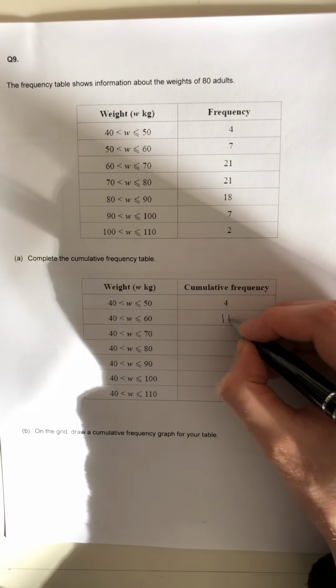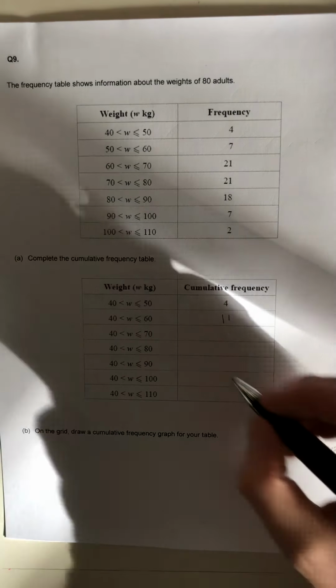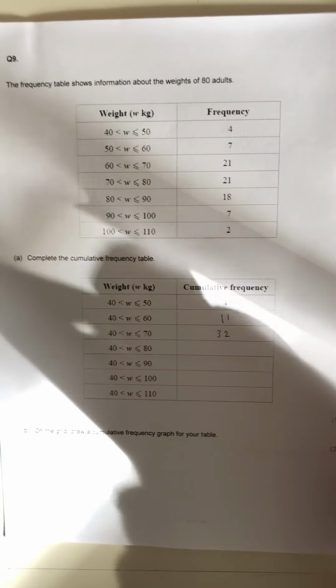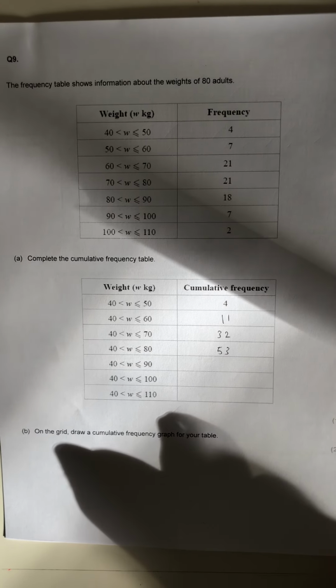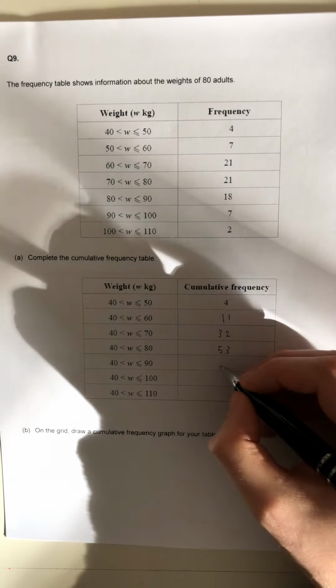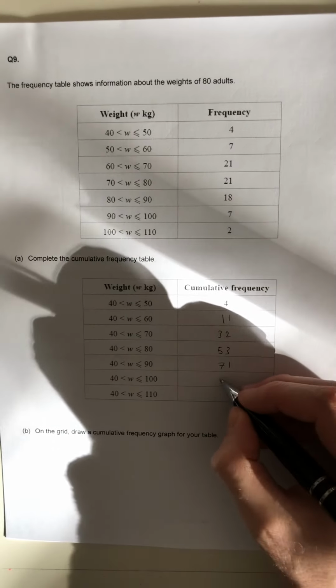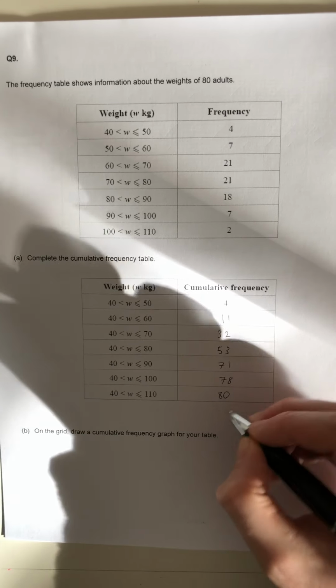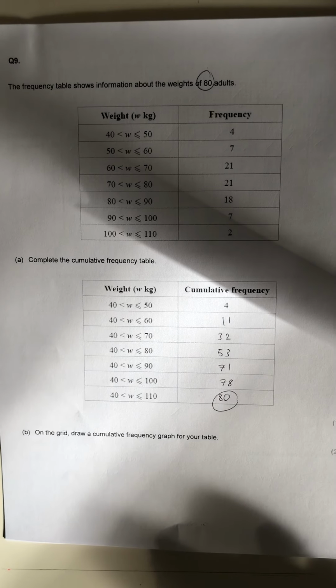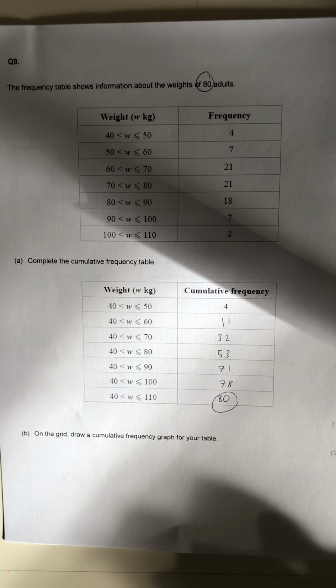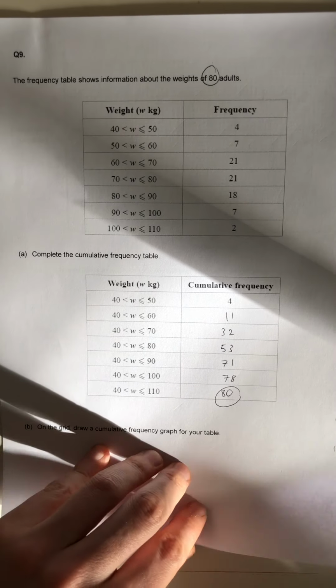But yeah, we've got 11, add on 21, 32, add another 21, 53, add on 18, 71, 78, and 80, and that number there matches up with the number of adults, which means I've probably done it correct. Okay, right.